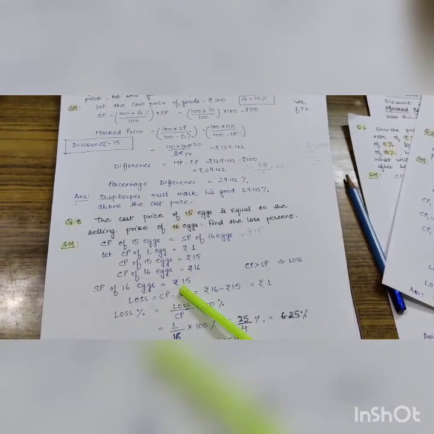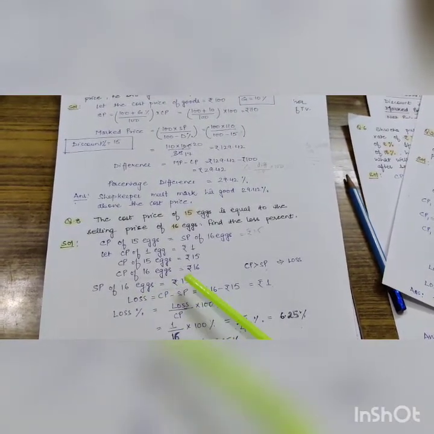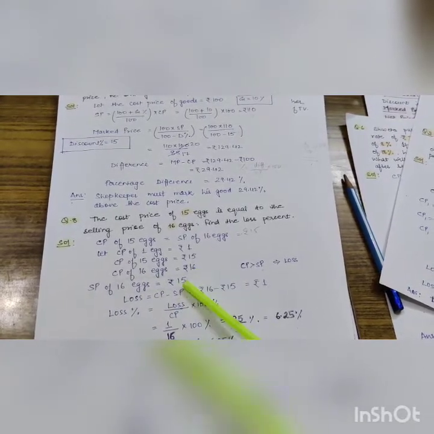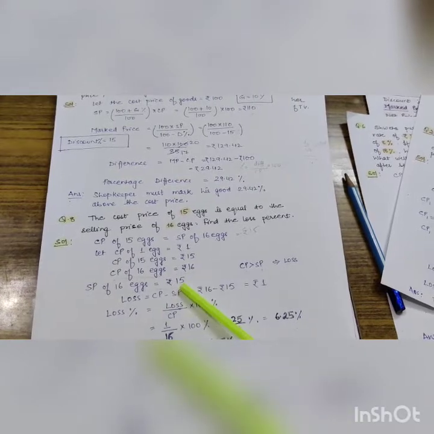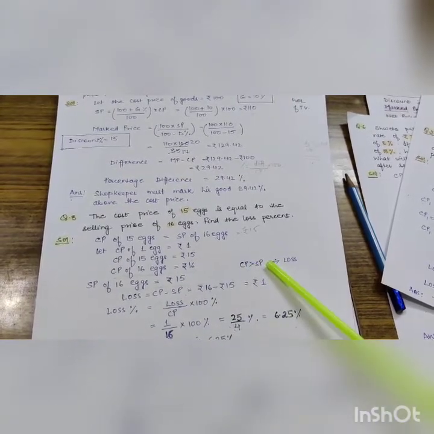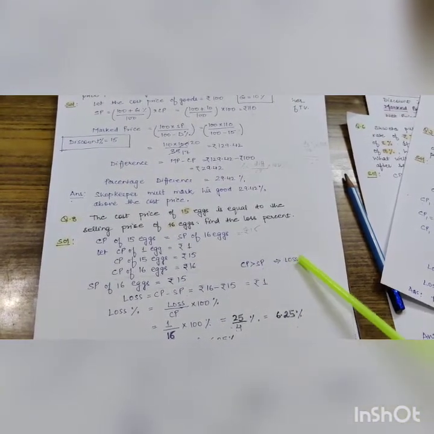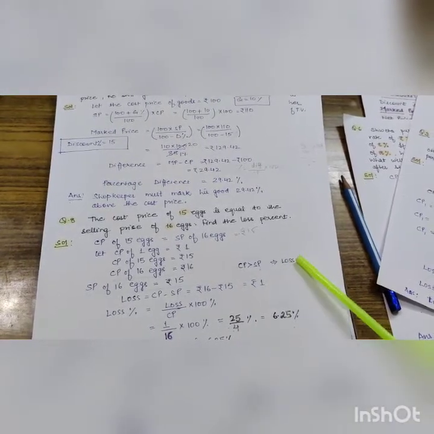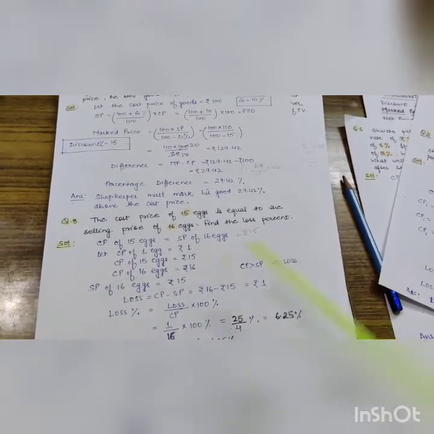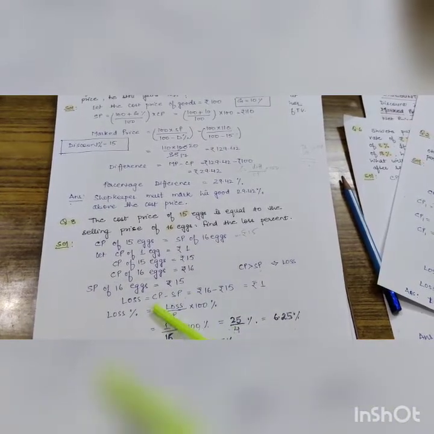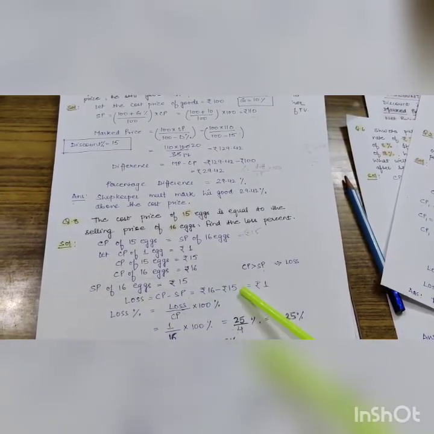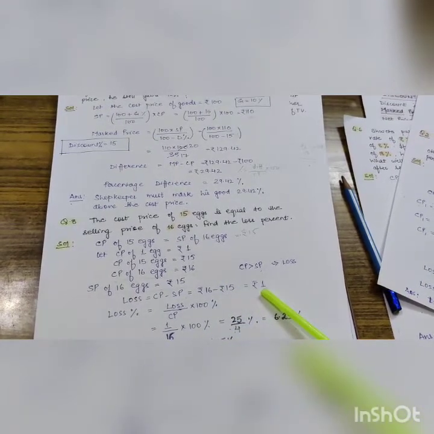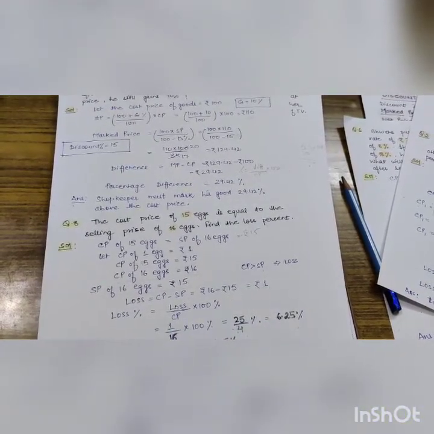Now you can see here that SP of 16 eggs is 15, but the CP of 16 eggs is 16. So what is more? CP is more. Whenever CP is more than SP, loss is going to be suffered. Okay, there will be a loss. So what is loss equal to? CP minus SP. CP is 16 and SP is 15. So the difference is 1. That means there is a loss of rupee 1. Now calculate this loss in loss percent.